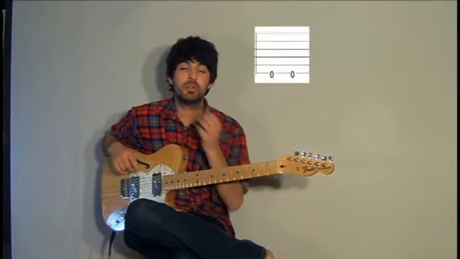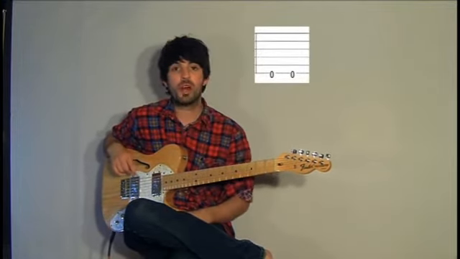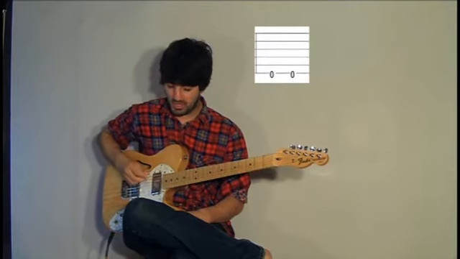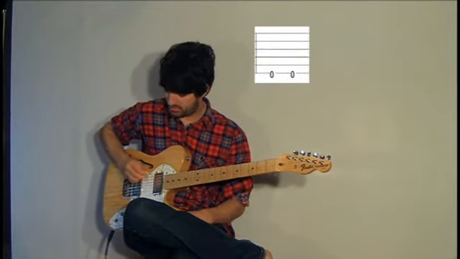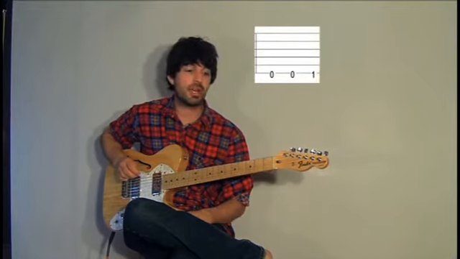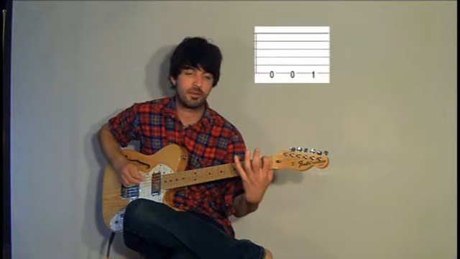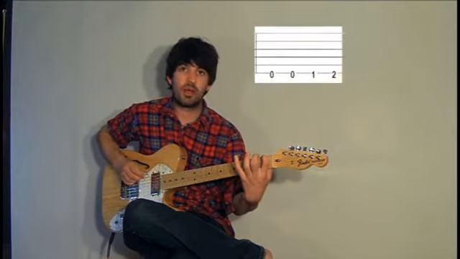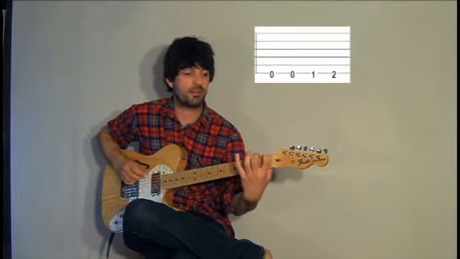Now we first have 2 zeros on the lowest line, which was the 6th string. We're going to play that 2 times. Now the next note you see is on the same string, but on the 1st fret. Now the next note is on the 2nd fret of the 6th string.